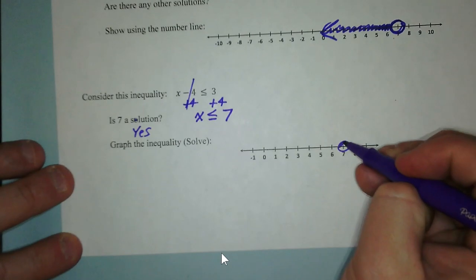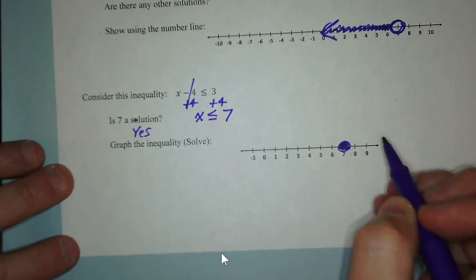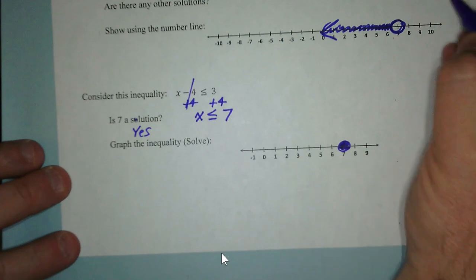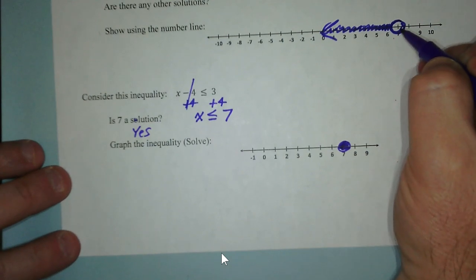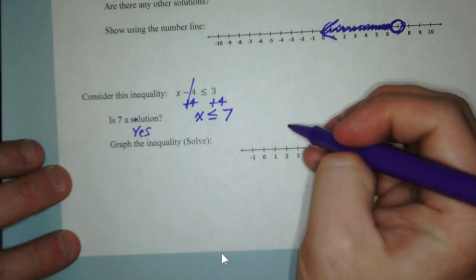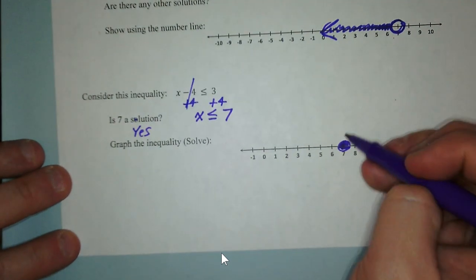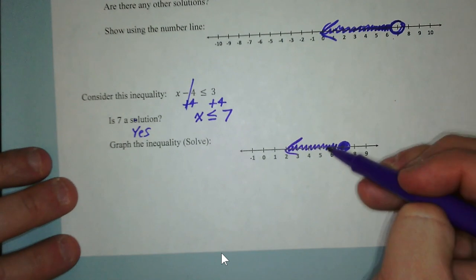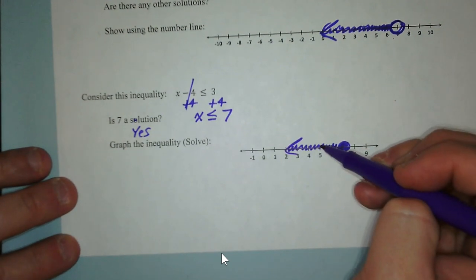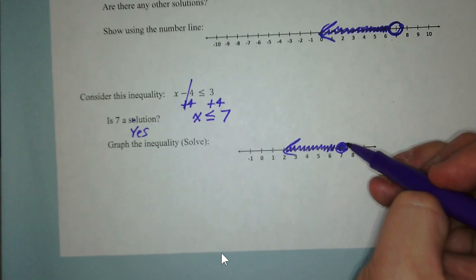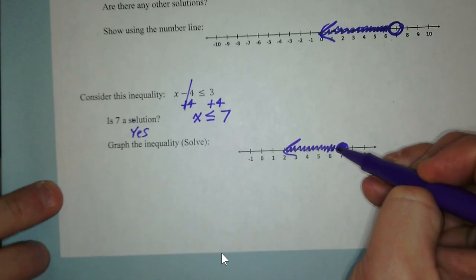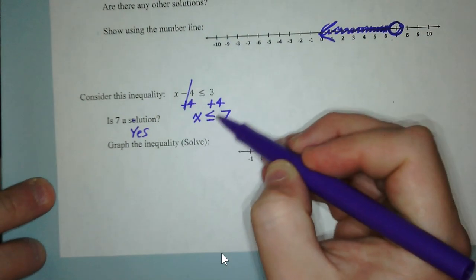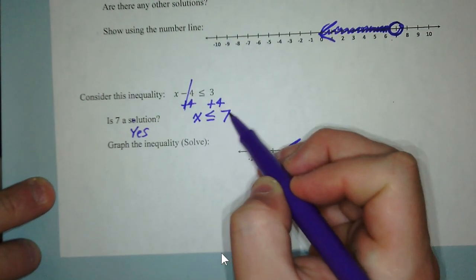So we would put a closed circle, like we would actually color in 7, because now 7 is a part of our solutions. See here, we're technically not including 7 because it's an open circle, you know what I mean? But here, we want to color in 7 as well as everything less than 7. So that's what's really happening. We want to color in 2 and 5 and negative 1 and 6.5 and 6.999. But we also want to color in 7 because 7 is a solution because x can be less than or equal to 7.